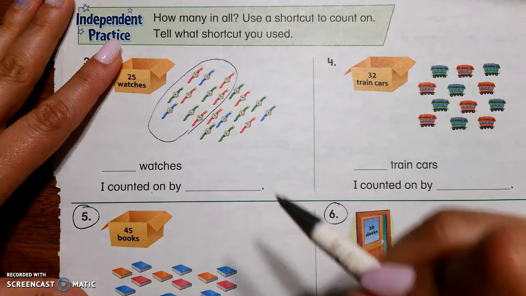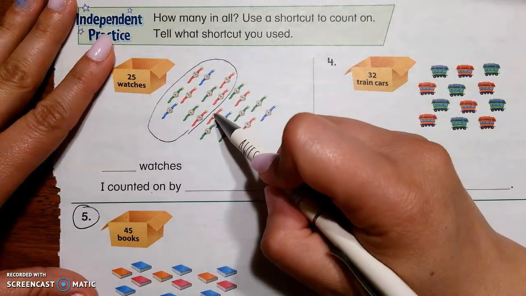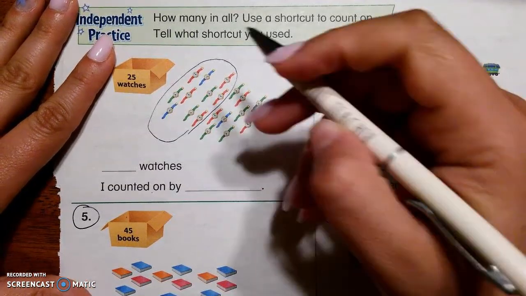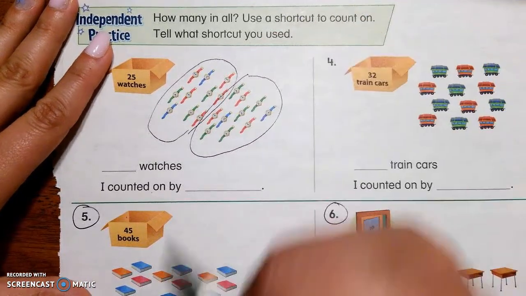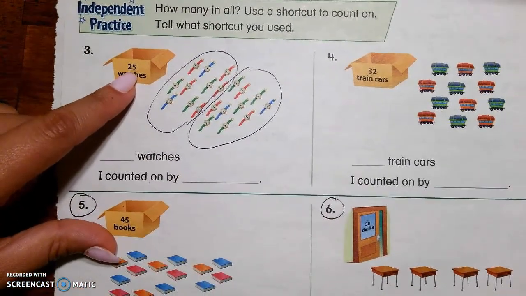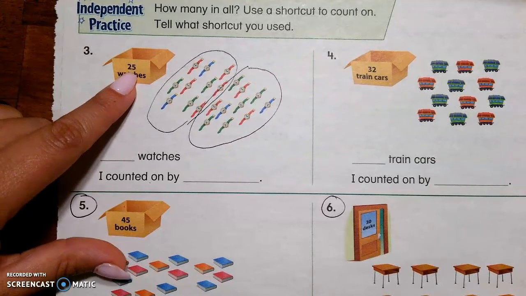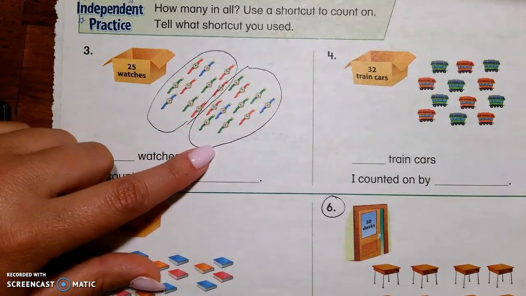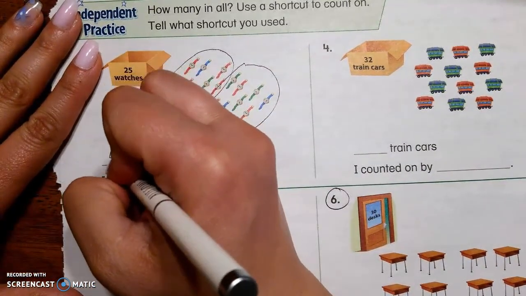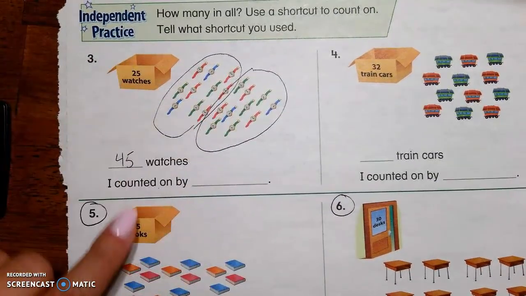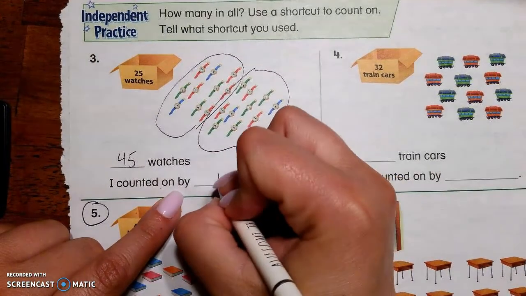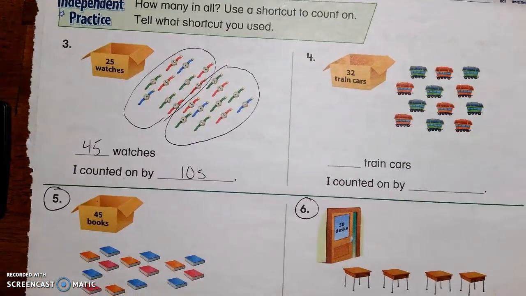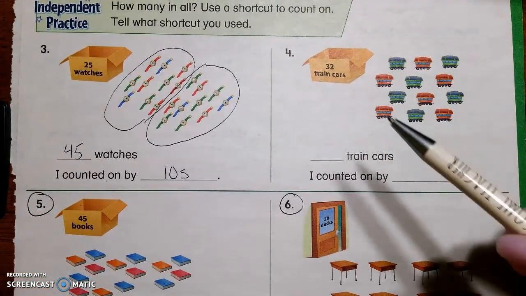I'm going to see if there's 10 more laying out so I can do another circle. 1, 2, 3, 4, 5, 6, 7, 8, 9, 10. And all the rest of the watches go in a different circle. So we're starting at 25 and we're counting by tens. So 25, 35, 45. So there's 45 watches in all. And we only counted by tens this time because there's no leftovers outside of the circles, right? Right. Okay.